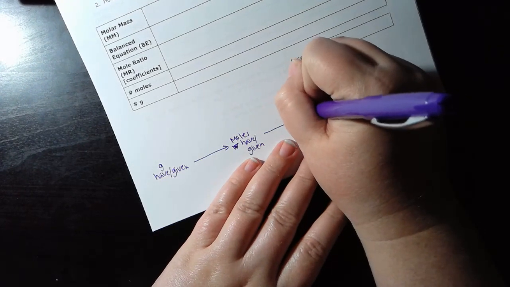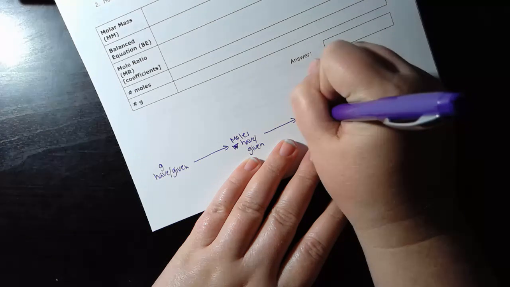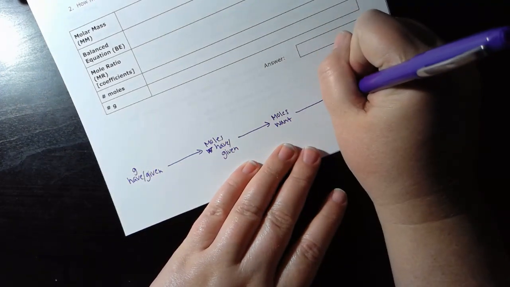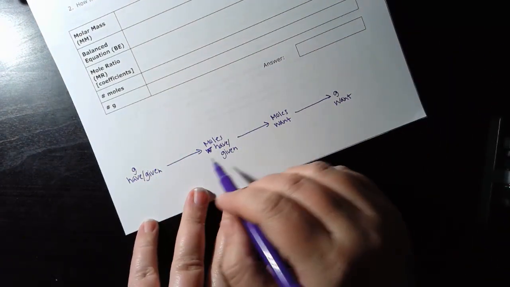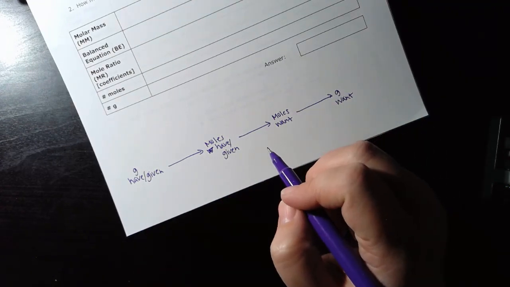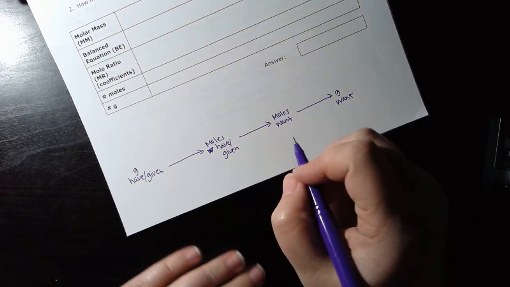Then we'll convert that to moles of what we want. And then last but not least, we will convert that to grams of what we want. So remember, there's 3 steps to this. So each one of these going from one to the other is a step. You do not have to use all 3 steps. It really just depends on what your problem is asking you to do.